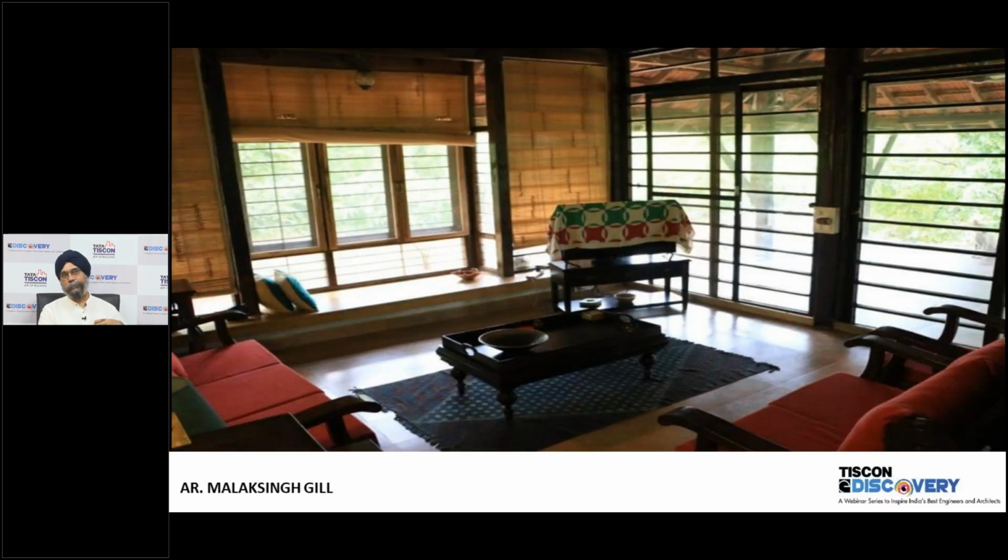This is another aspect of this building: half of it is framed, where there are the living, dining areas and the veranda areas. That much of the building is framed in timber, whereas the other half, which has bedrooms, is more closed. It has brick walls, so it's load bearing.